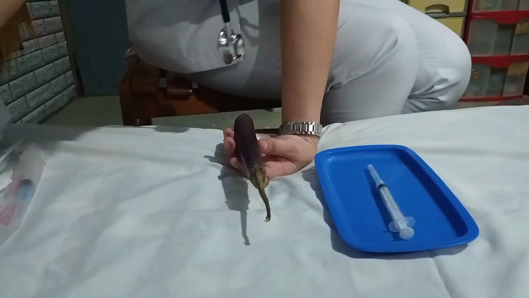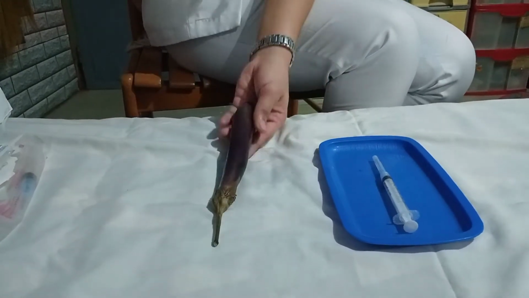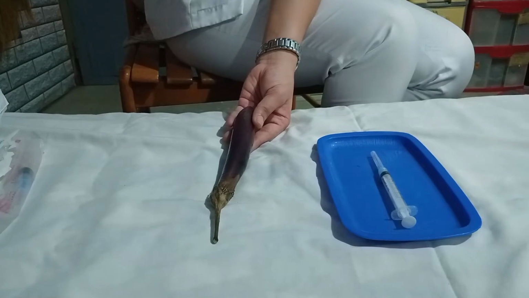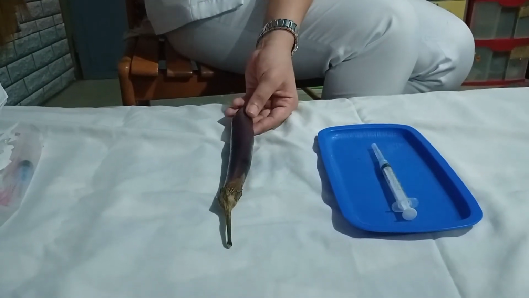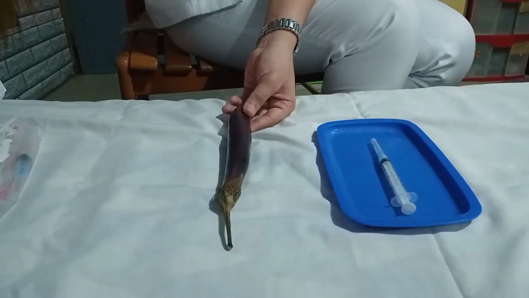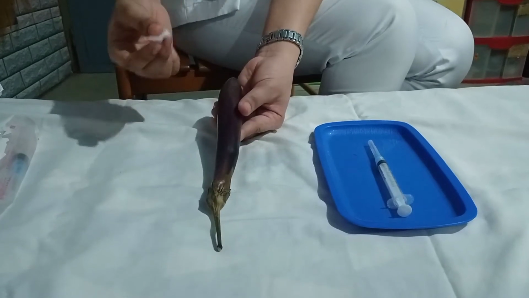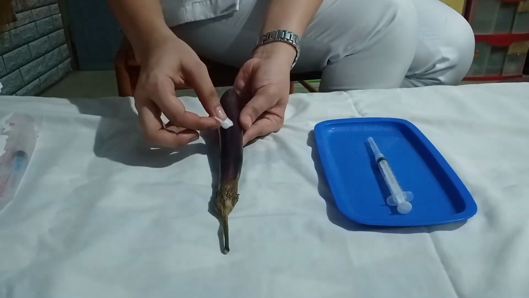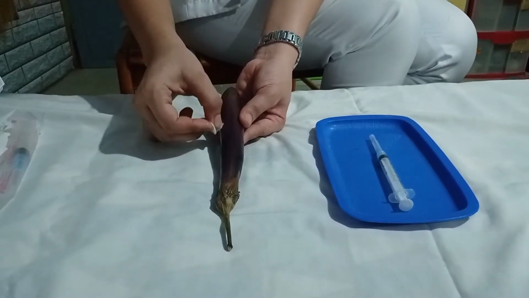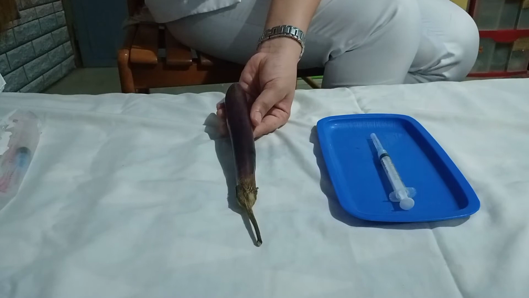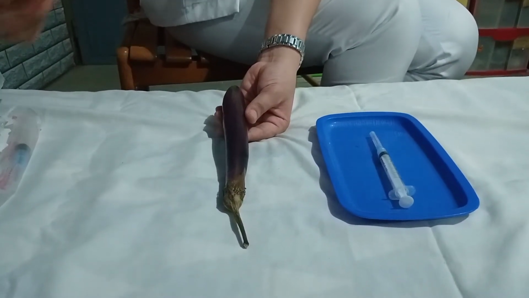Now I have already located the area where I could inject. So I will get a cotton ball soaked in alcohol and clean the area thoroughly from the proposed site of injection. The rationale for this is to prevent entry of microorganisms into the tissue. Hold the site in a cushion fashion and clean it from inner to outer, like this.